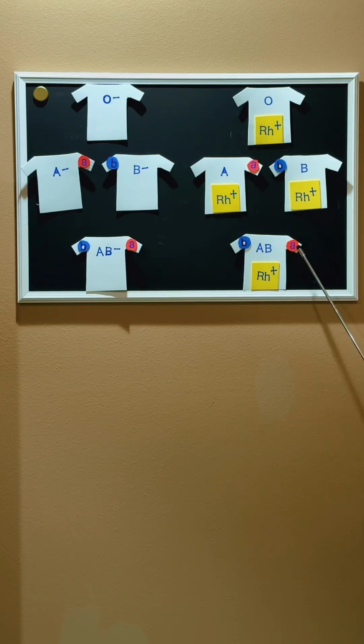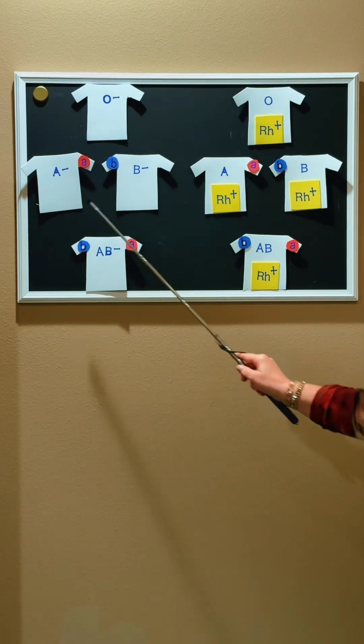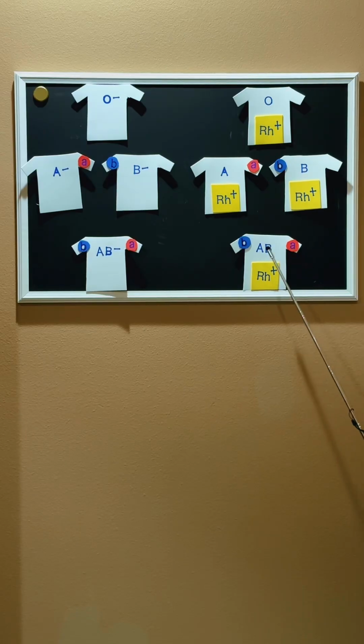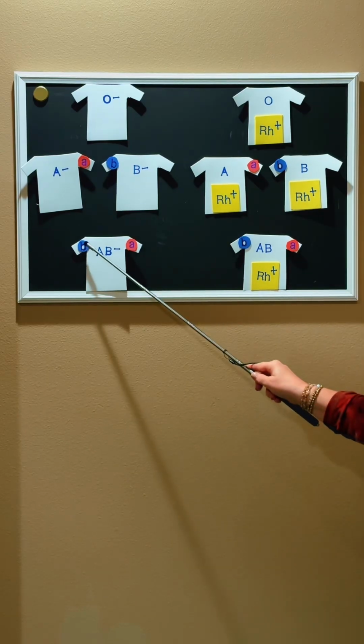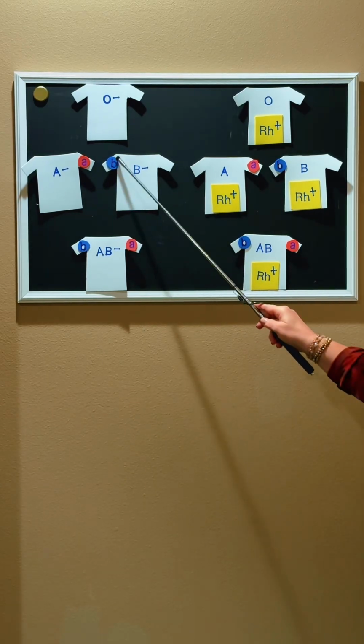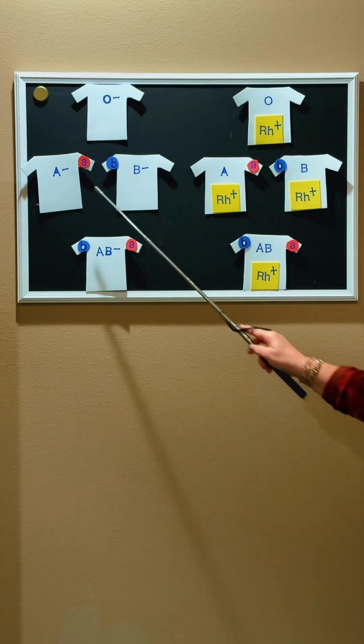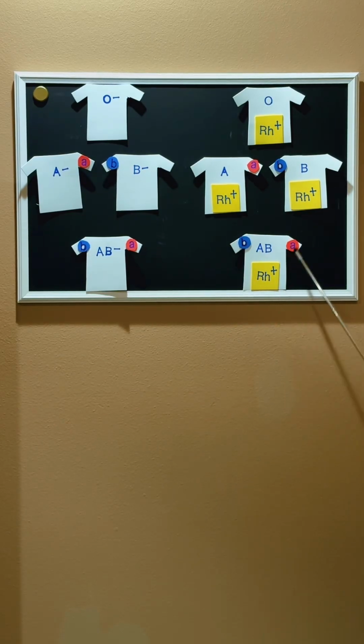Now, AB positive has both B, A, and this RH factor. So AB positive is the universal recipient. It can receive any of these blood types because a positive can receive a negative. Because this one has a B and an A on it, it can go. If you have the blood type AB positive, you are very lucky. You can get any of the blood types. You don't have to sit and wait for your specific blood type to come into the blood bank.